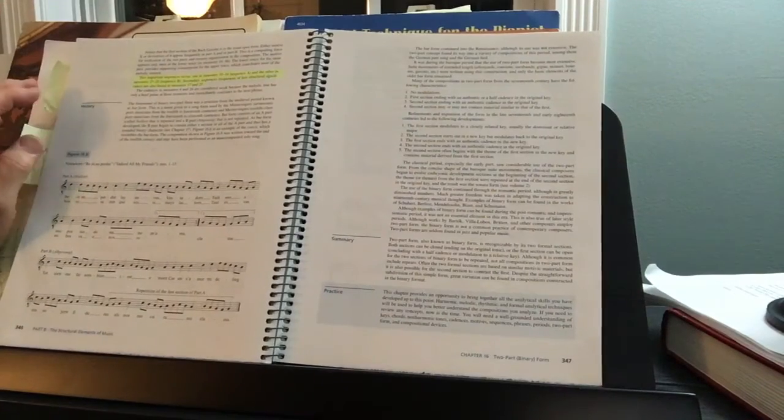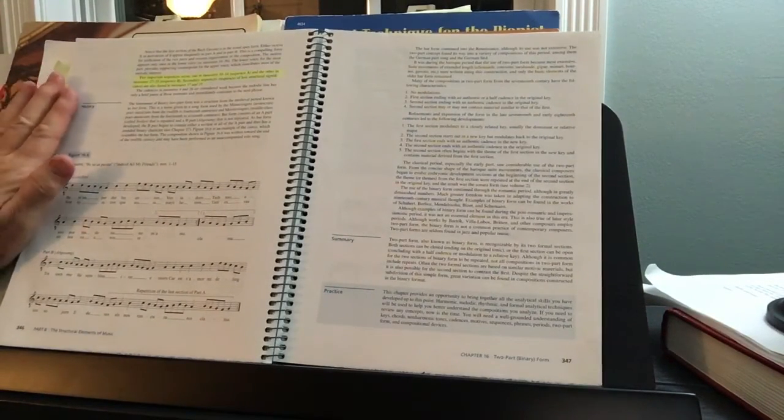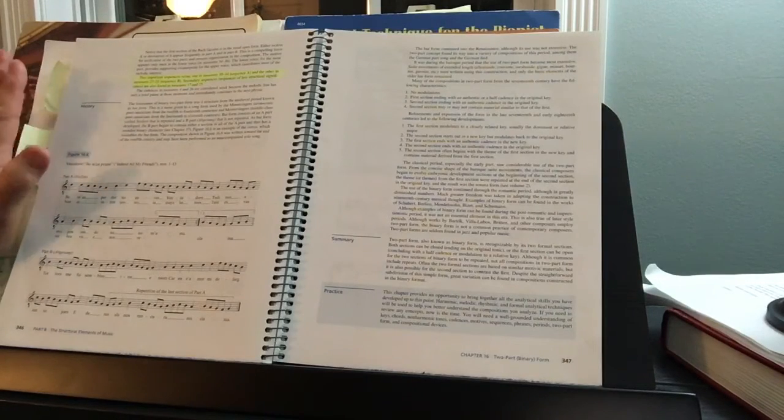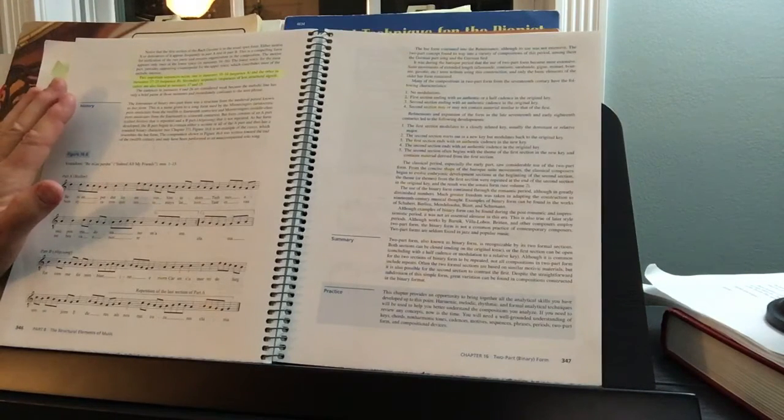This is the history part of chapter 16, and it refers to some things you'll learn more about in music history. The early troubadours and trouvères, and in Germany they were called Minnesingers or Meistersingers, were people who either worked for a court or traveled from court to court, providing musical entertainment.